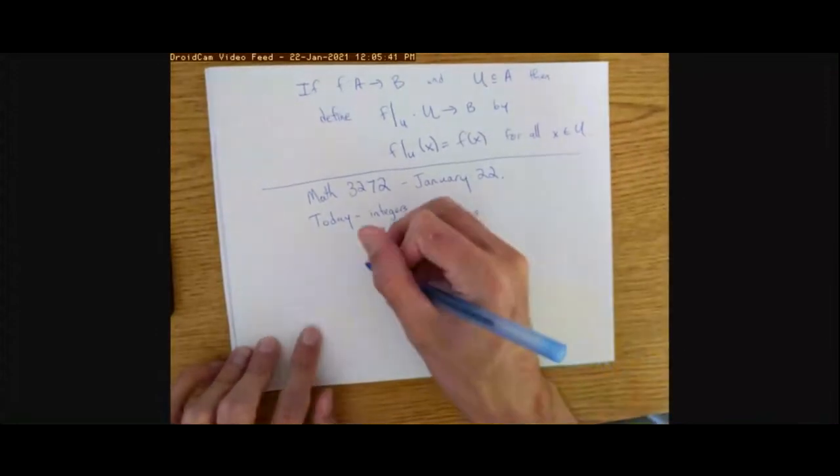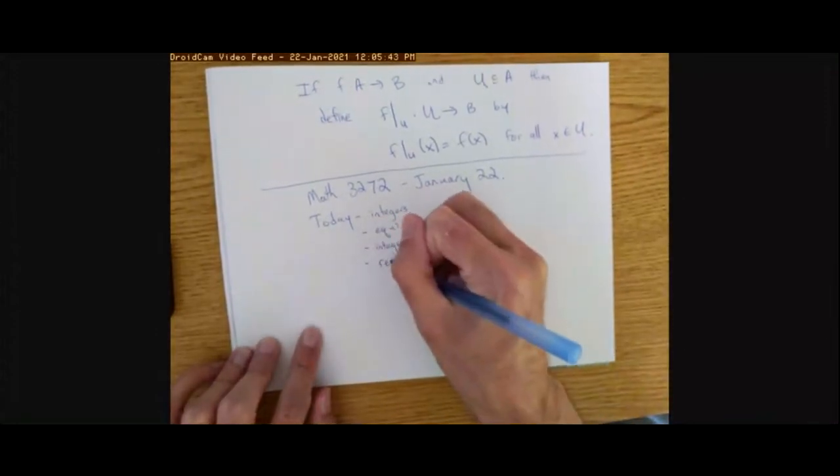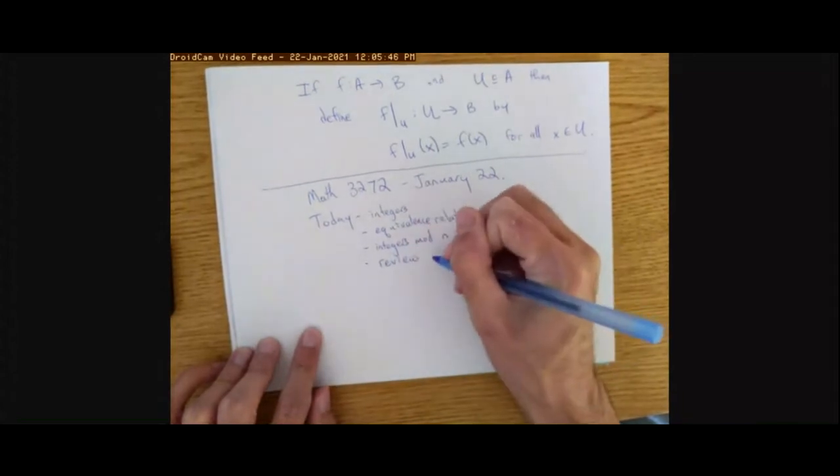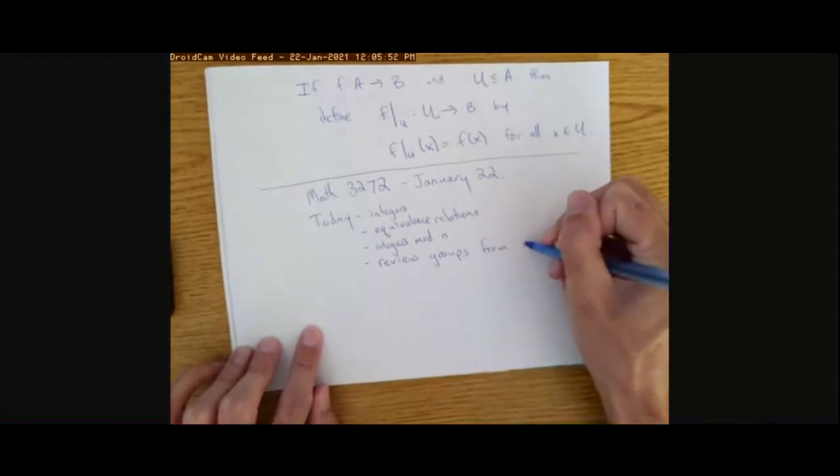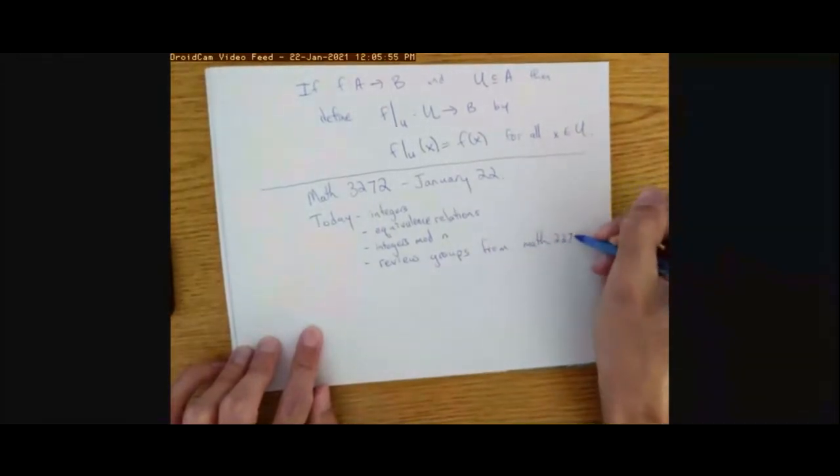And if we can get through all of that, I'm not sure, but if we can, we'll do more. We want to start review of some of the topics from Math 2272. If we have time today, we'll start that. And I hope we can be done the review and get into new stuff next week, if possible.